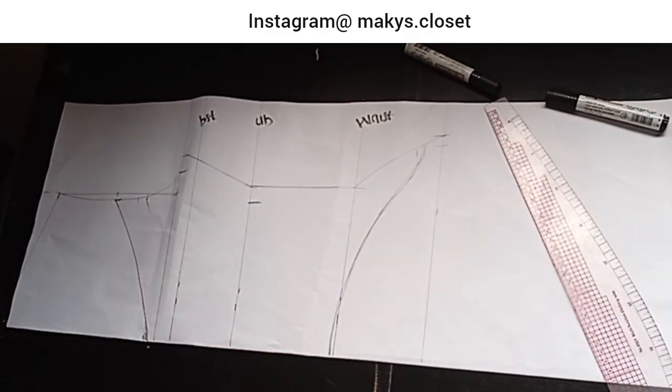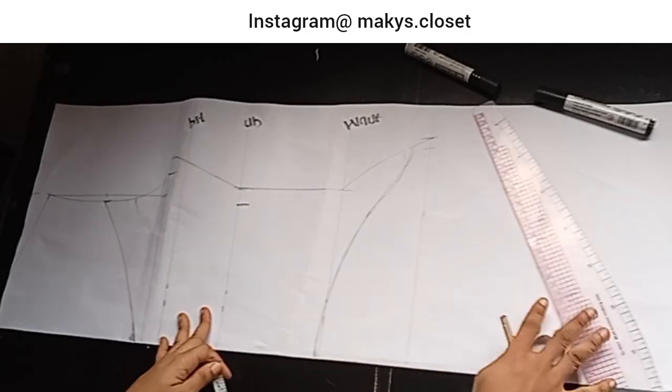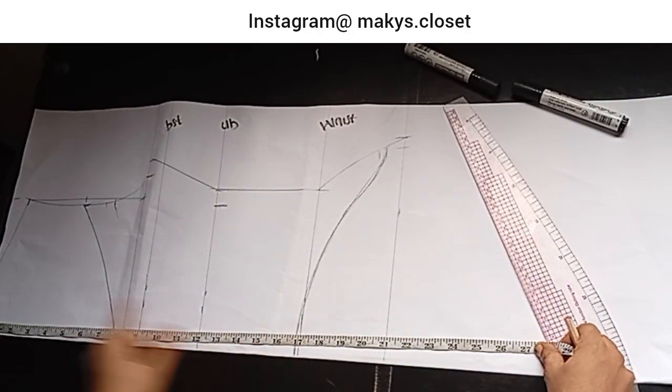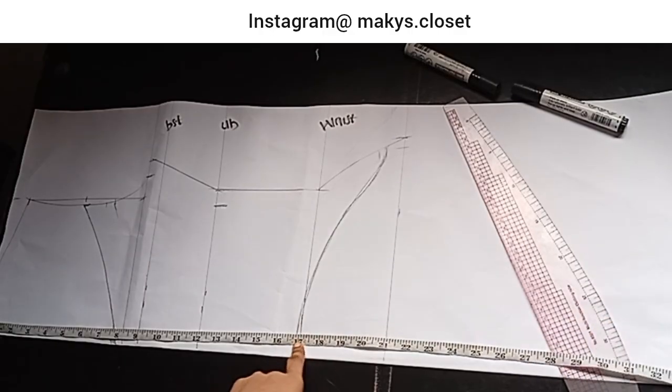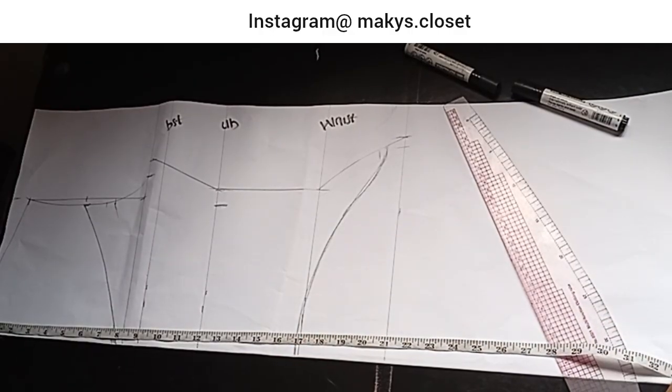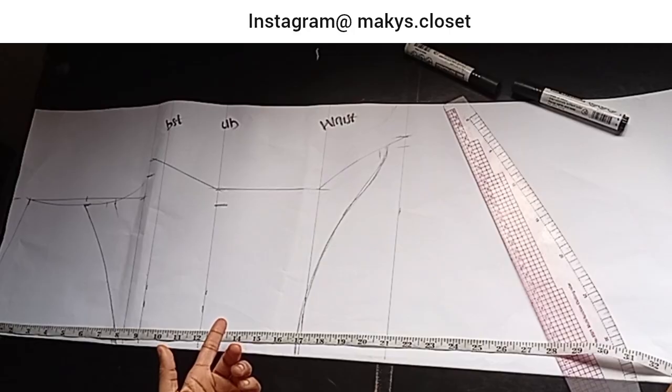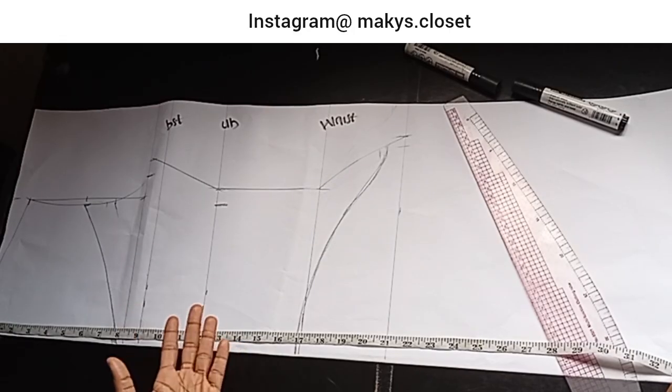So now to get the length of the dress, what you do for the gathered area is measure what you have from here to here, and that is your shoulder to waist. Then minus it from the full length. Let's say the full length I have is 60 inches or 67. Let's say I'm using 67 inches. If I minus 17 inches from it, what I will have left is 50 inches.